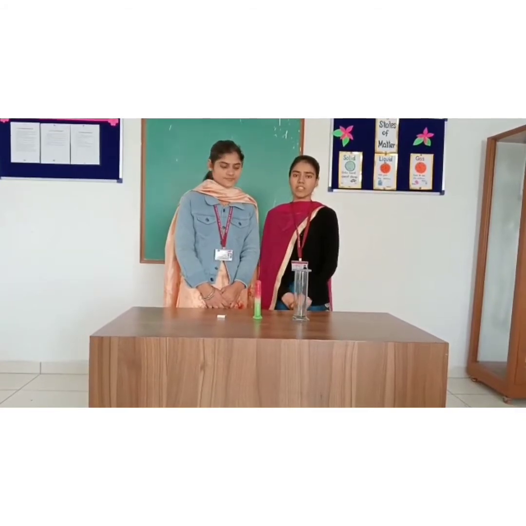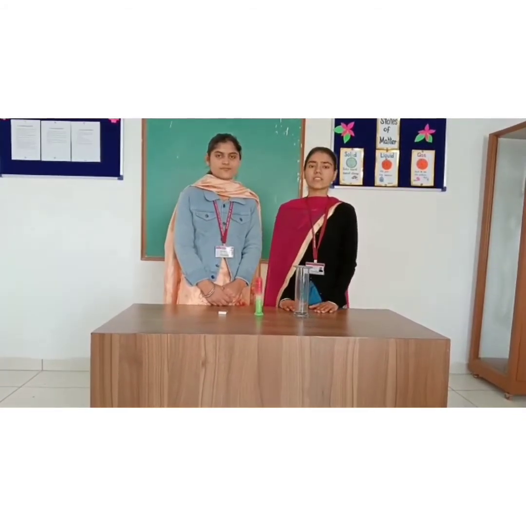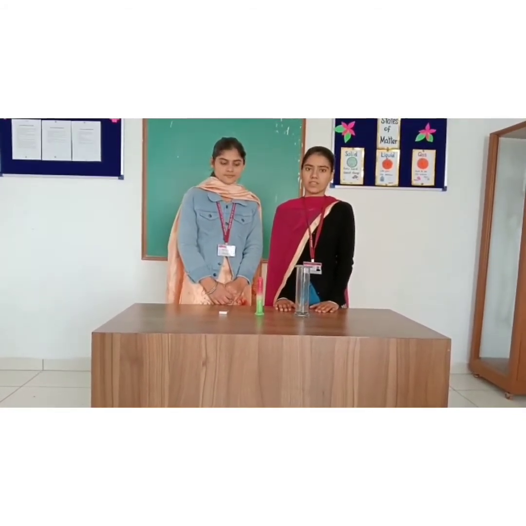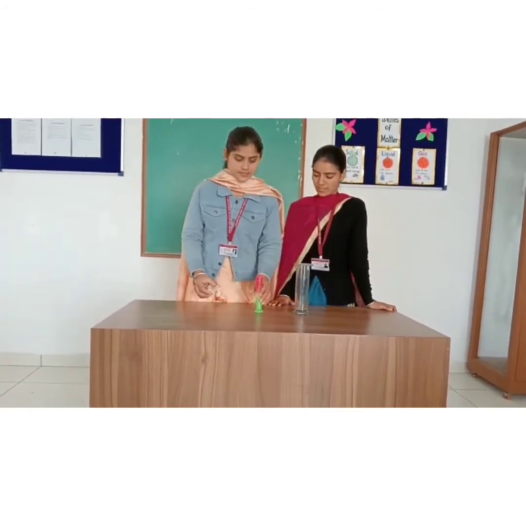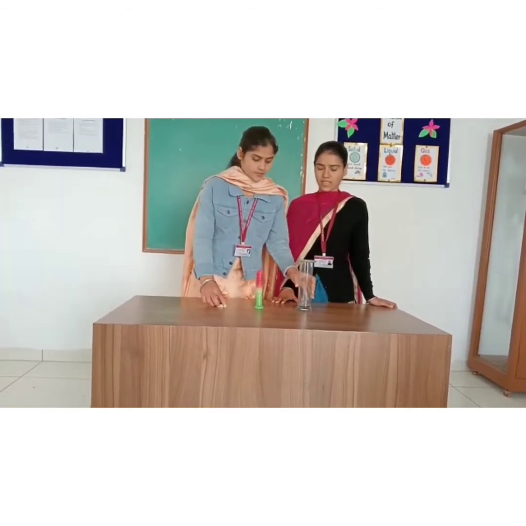Good morning friends. Today we perform an activity to show that air is essential for combustion. So the material required will be matchbox, candle and glass.